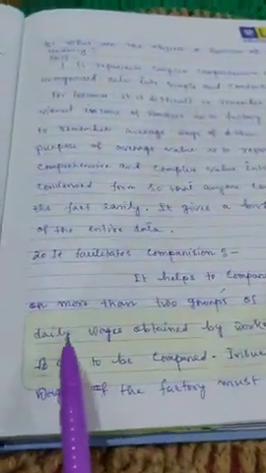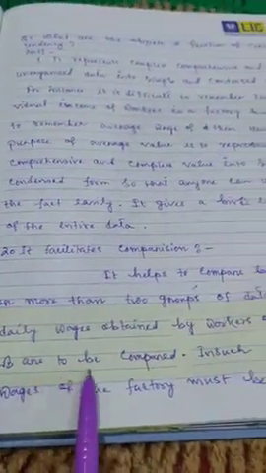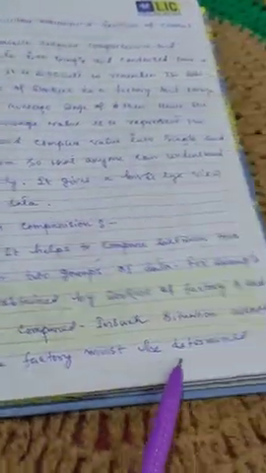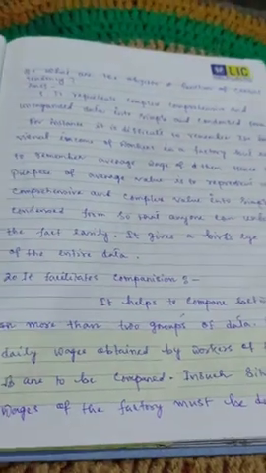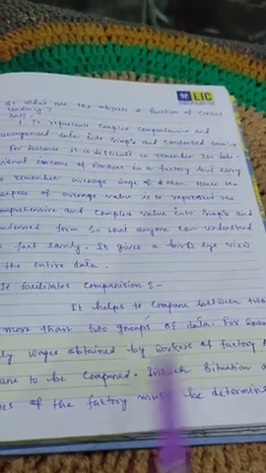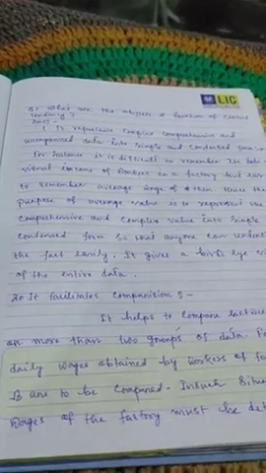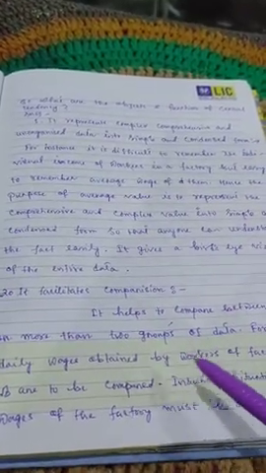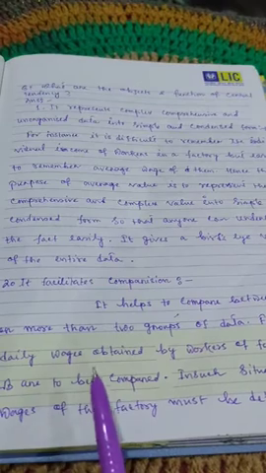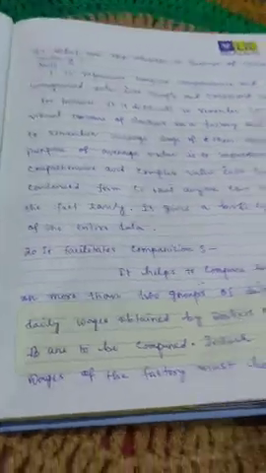For example, daily wages obtained by workers of factories A and B are to be compared. In such a situation, the average wages of the factories must be determined. So if we are to compare the salaries obtained by workers in two factories, that means which factory gives more wage, in such a situation we have to determine the value of the measures of central tendency, or the average value, and this average value ultimately helps us to know the better one.